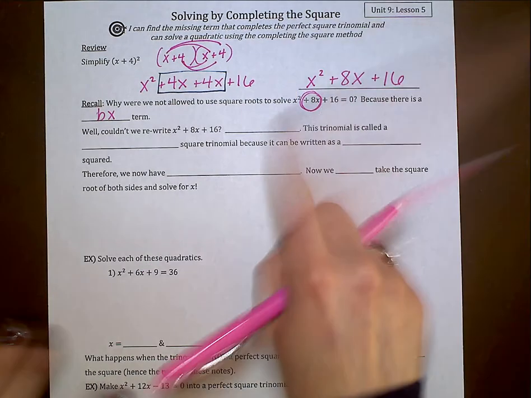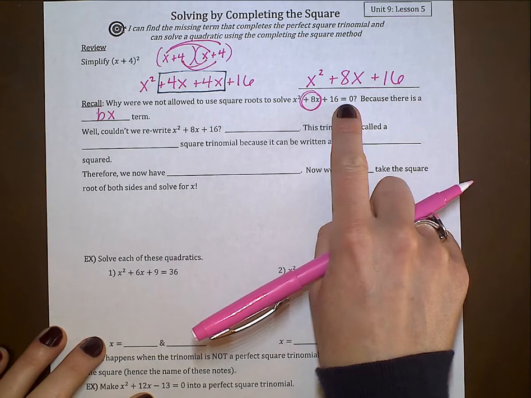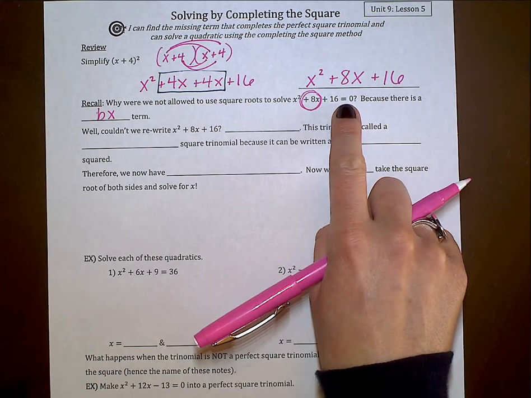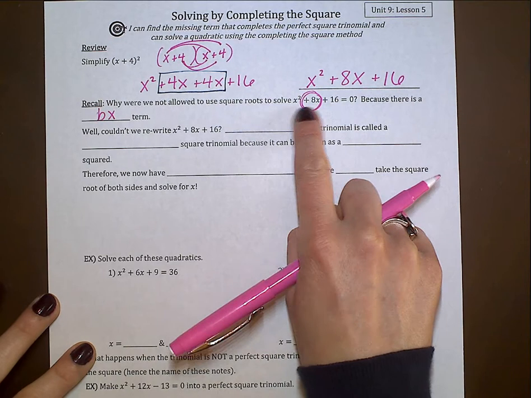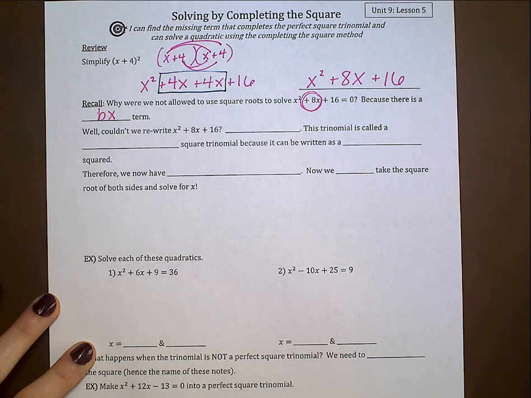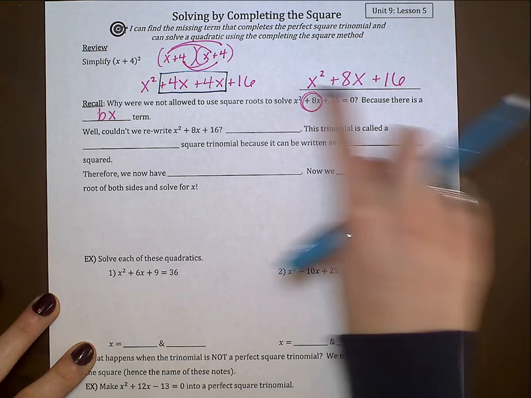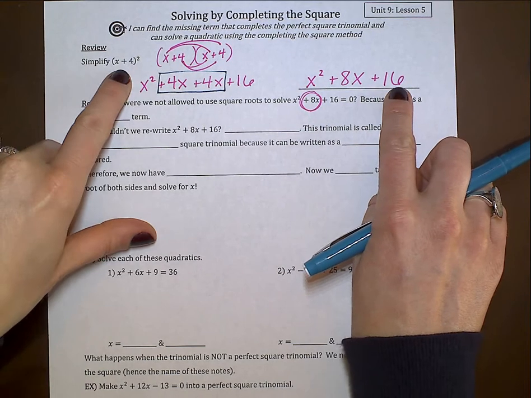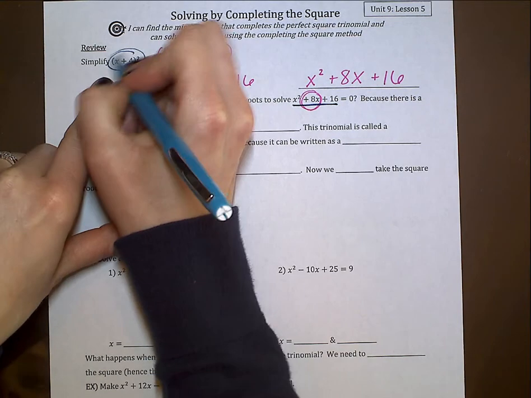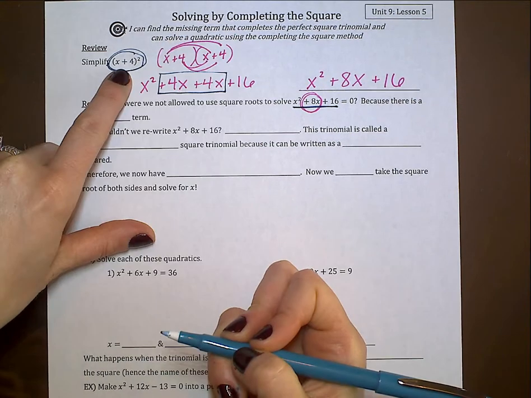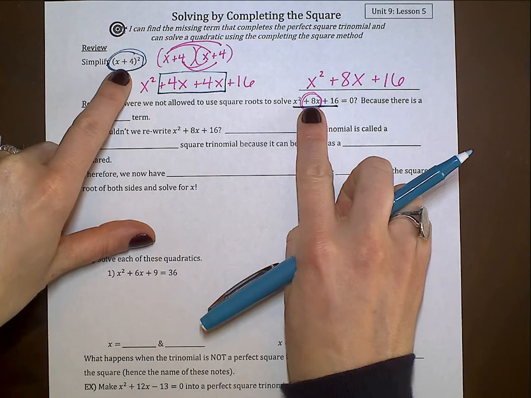Say that I do want to solve this quadratic. The methods that I know so far aren't going to help me. So let's look at the left-hand side, this x squared plus 8x plus 16, which is exactly what I got right here when I simplified this. So this quadratic is the same thing as this right here. It's just a more simplified version. So here's what I'm going to do.